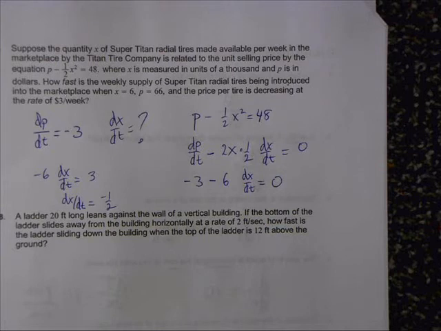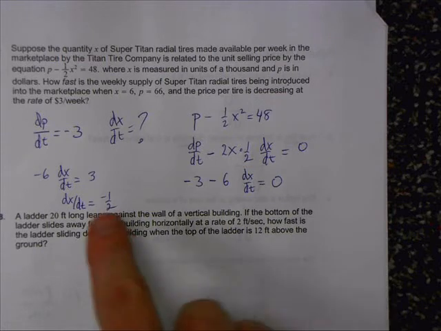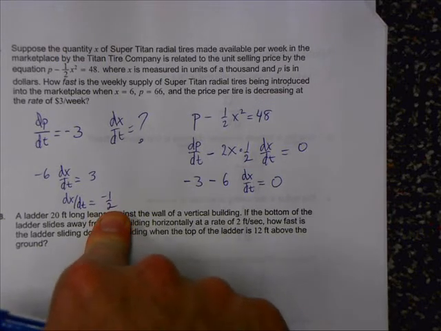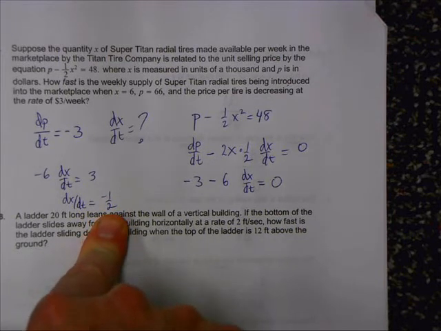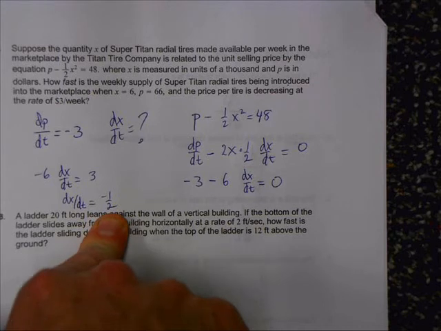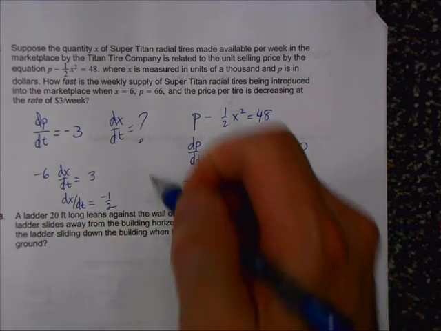They're asking how fast the supply is. So in this problem, which one is dollars? p is dollars, p is price. So dx/dt is measured in tires per week. But it would actually be thousands of tires per week, wouldn't it? So it wouldn't actually be half of a tire per week. It would really be 500 tires per week. So the supply would be decreasing by 500 tires per week.